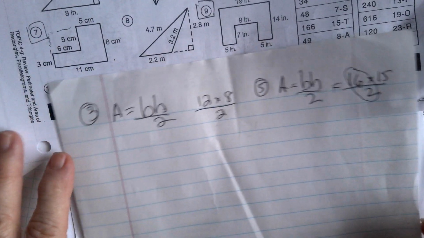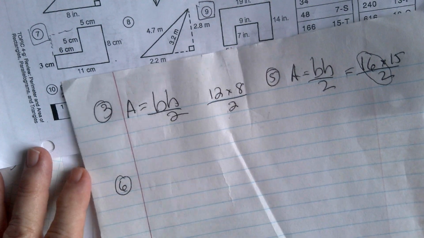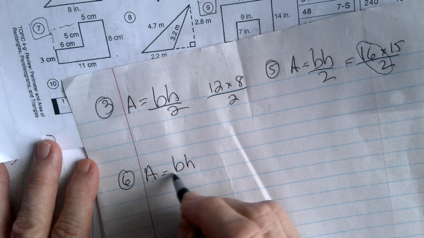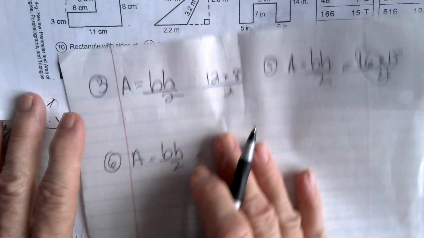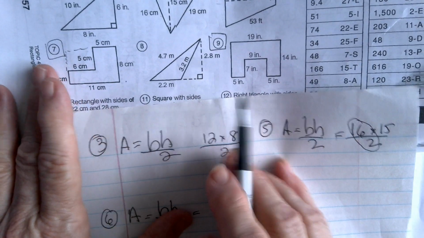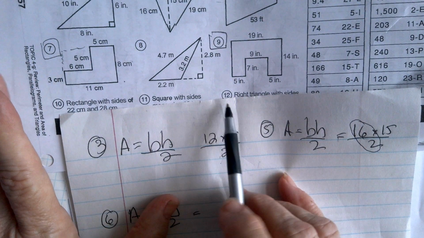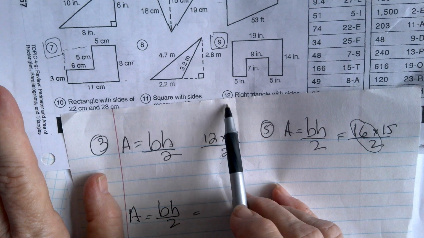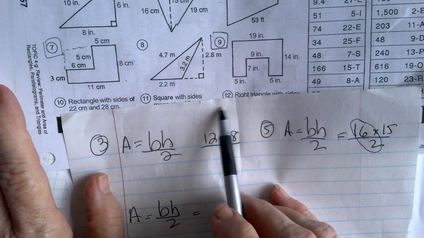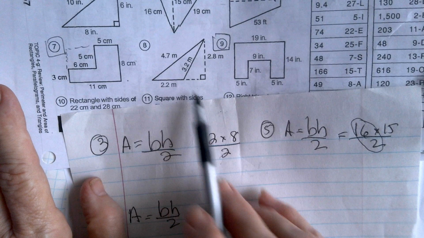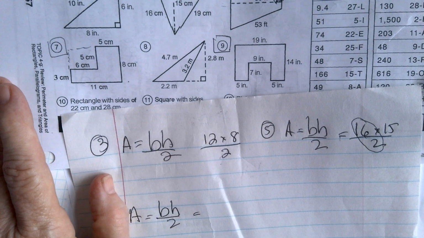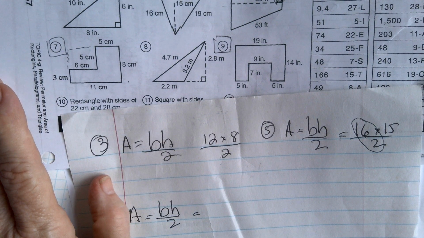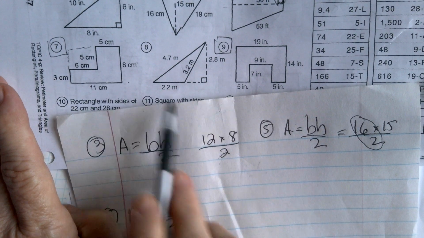Then the number 6, I'm going to help you set up the number 6, and then I'm going to be done. The number 6 is also a triangle, base times height divided by 2. Who thinks they know on the number 6, make sure you see this one, what is the base and what is the height? Leanna, what do you think the base and the height is on this number 6? What's that? I'm looking at the 8.